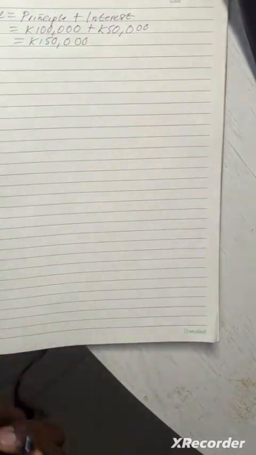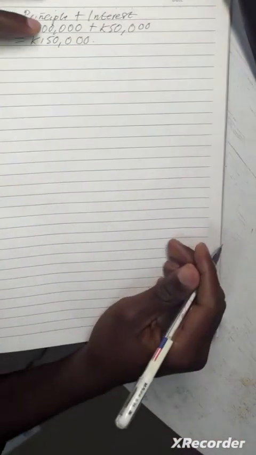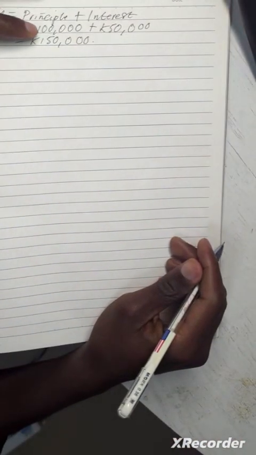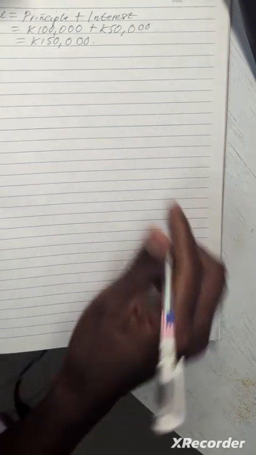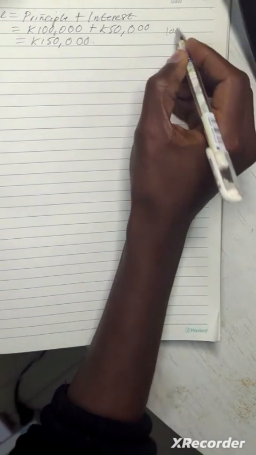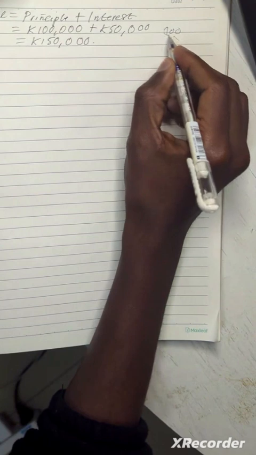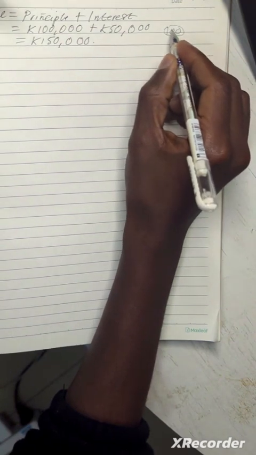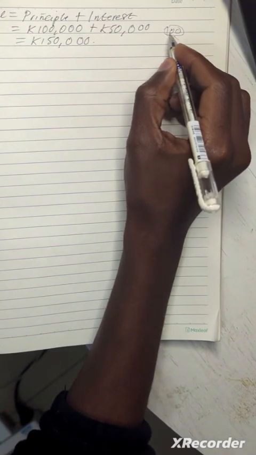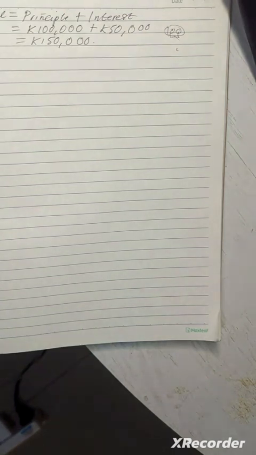Okay? It's like Chilimba. Does Chilimba make interest? No, maybe village banking. So you put some money, then after some time, that money is going to increase because it will have an interest. Okay, so this is basically done. The rest, you can figure it out. They are simple things, okay?